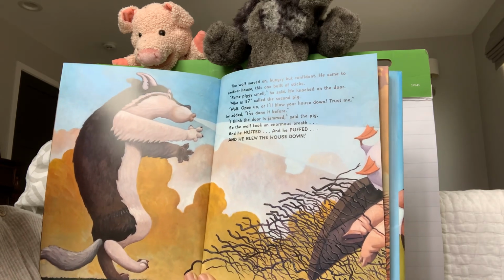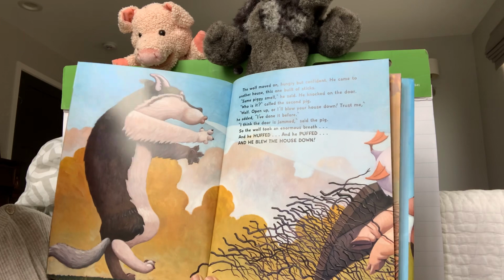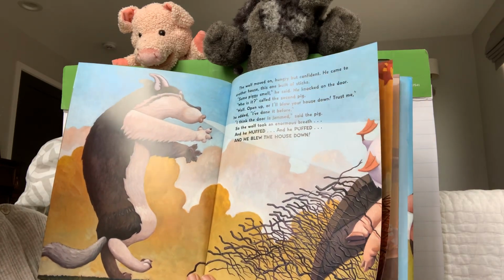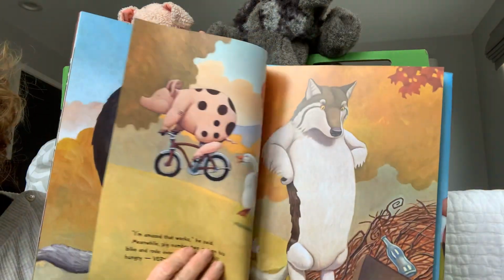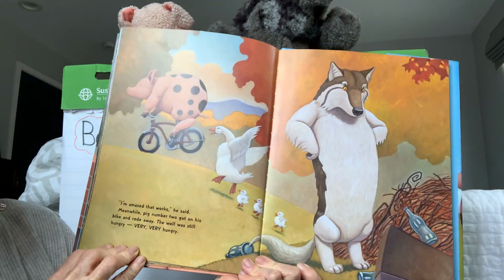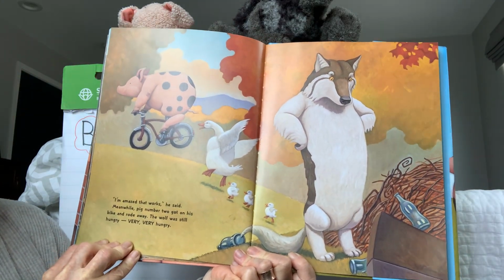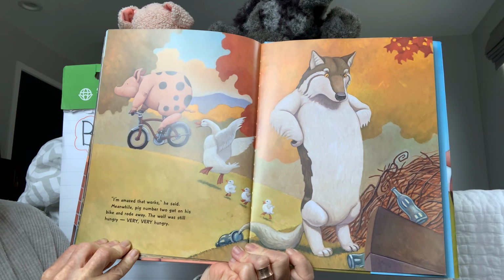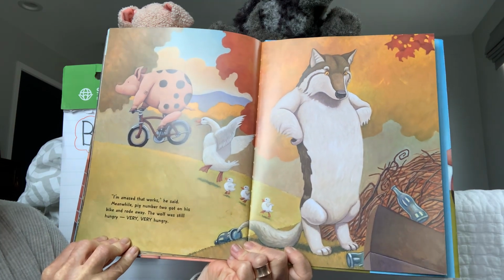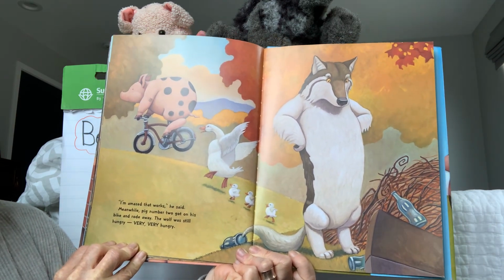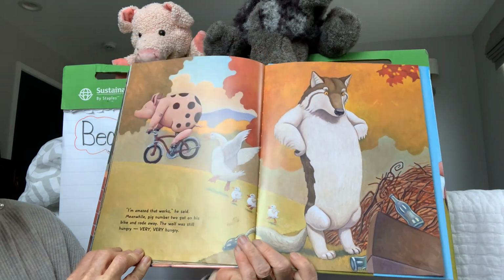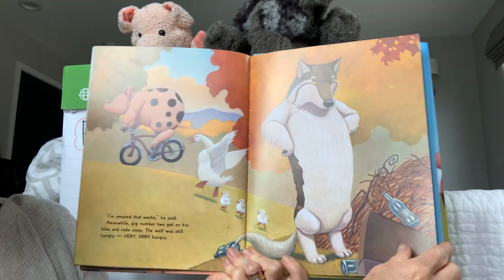So the wolf took an enormous breath, and he huffed and he puffed, and he blew the house down. "I'm amazed that works," he said. Meanwhile, pig number 2 got on his bike and rode away. The wolf was still hungry, very, very hungry.